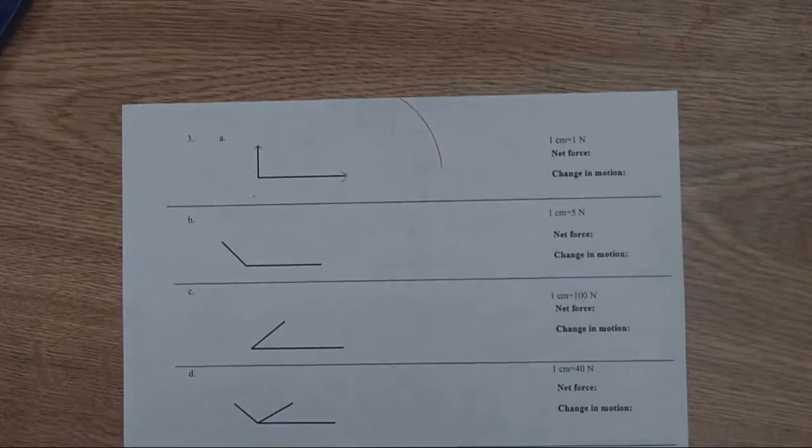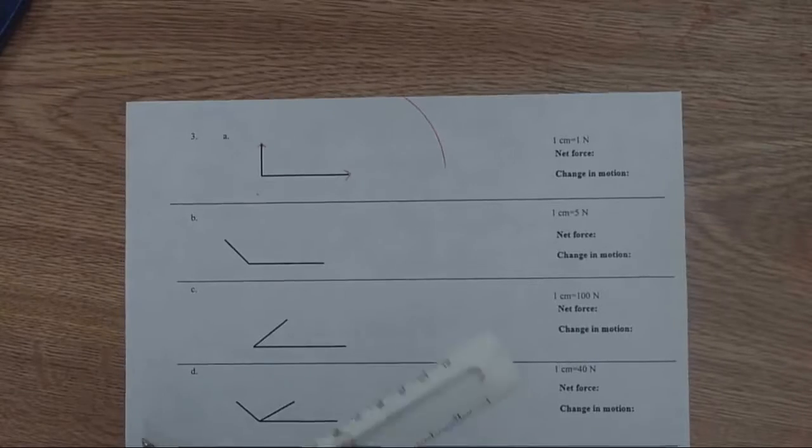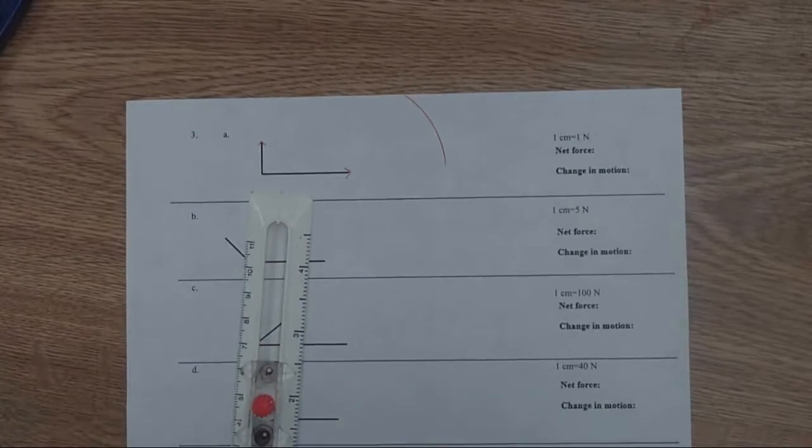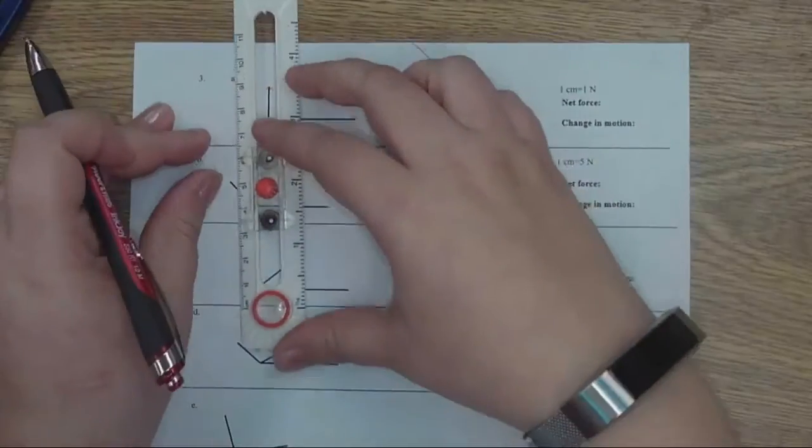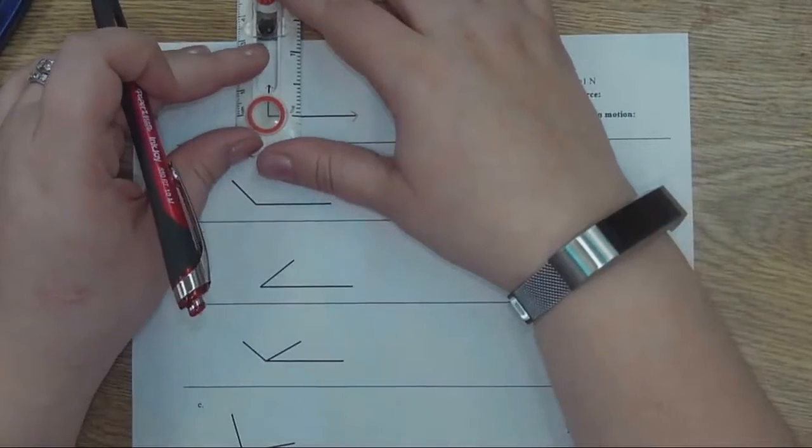Hello, for the second part of our video on forces part 2, we're going to be looking at finding the resultant vector when we have two vectors that are not in a line. So now we're looking at two-dimensional. The first thing I need to do is measure the length.